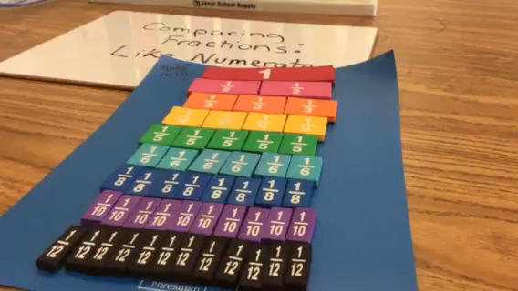Okay, today we're going to be talking about comparing fractions using the strategy like numerators. There are many ways that we can compare fractions, and there are certain things you're checking for. One of the things you can check for is to see if the fractions have a like numerator. That means that the fractions have the same number on the top.